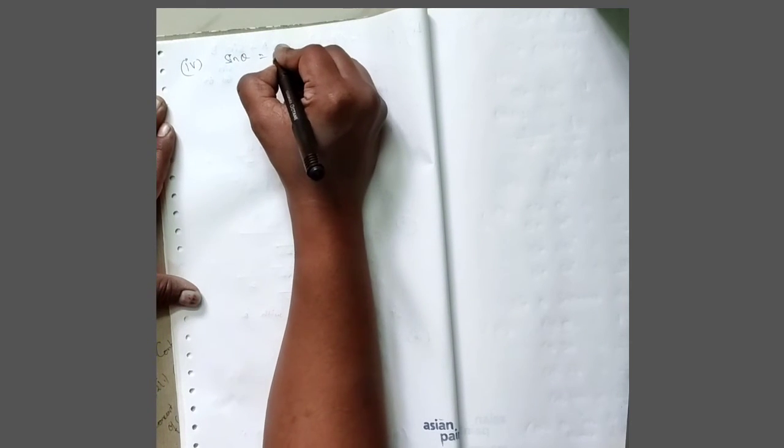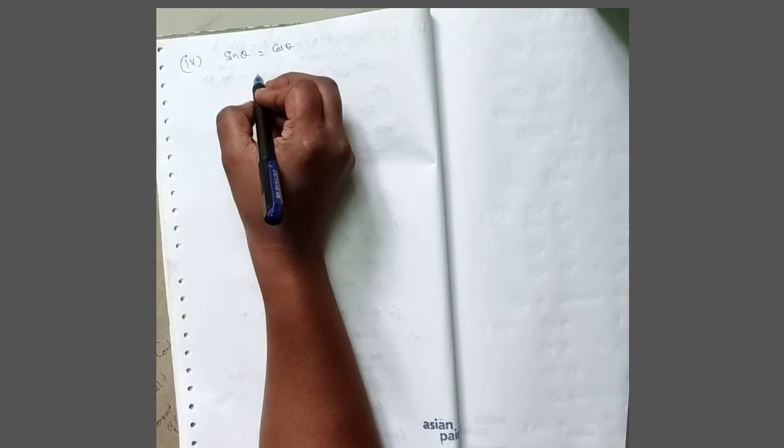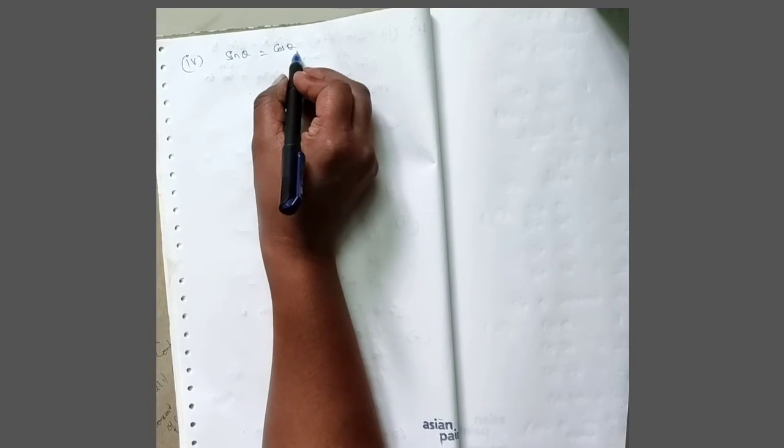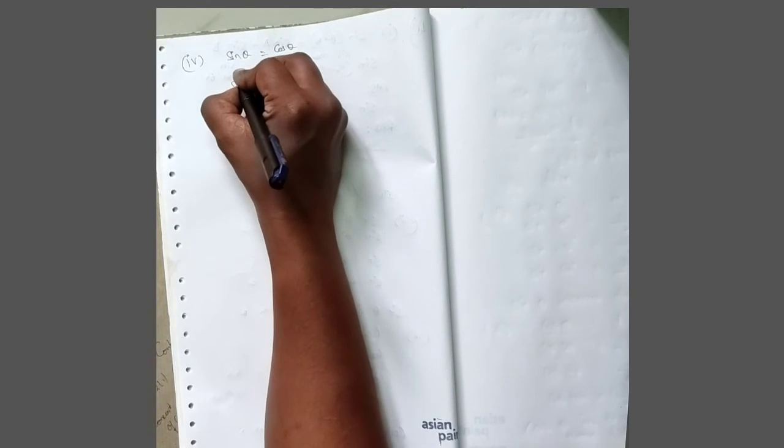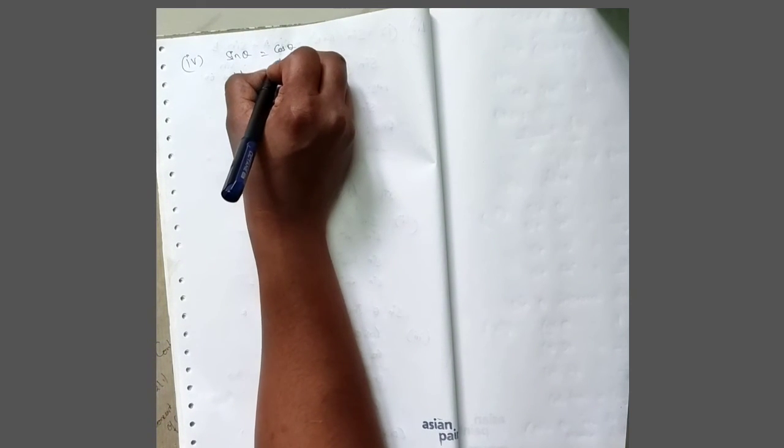Then moving on to the next one. Sin theta is equal to cos theta for all values of theta. It's not true. Is sin 0 equal to cos 0? No. Sin 0 is equal to 0 and cos 0 is equal to 1. So false. Sin theta is not equal to cos theta for all values of theta. In fact, it is the reverse.